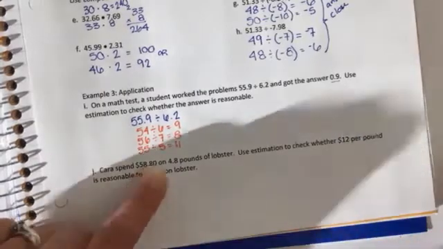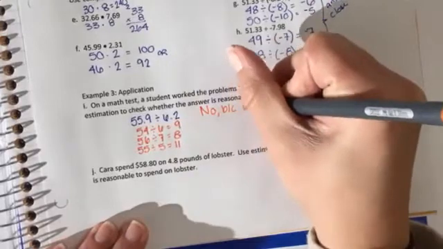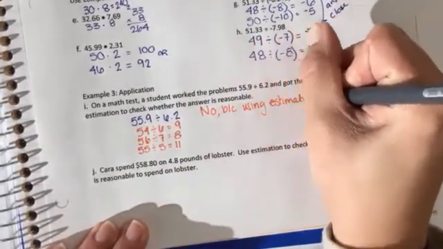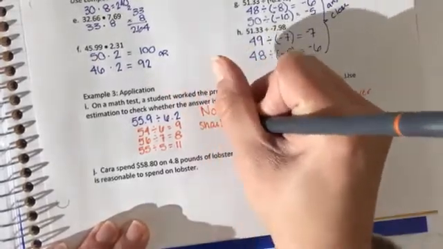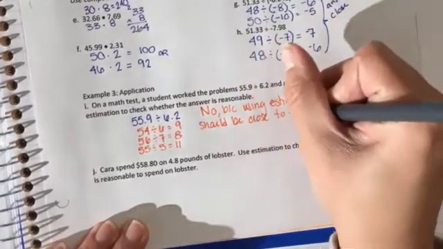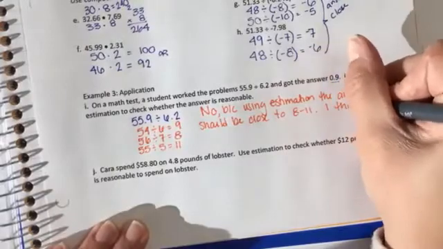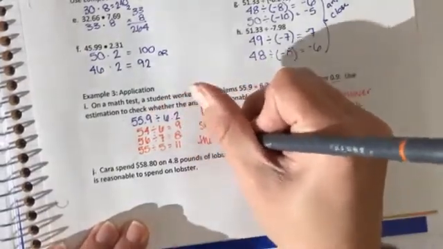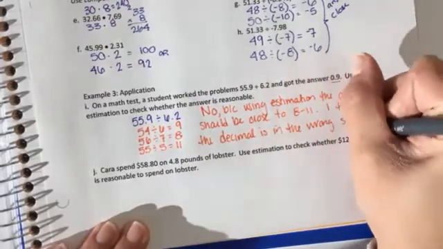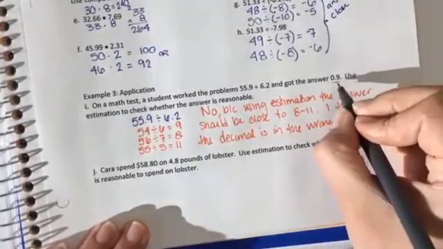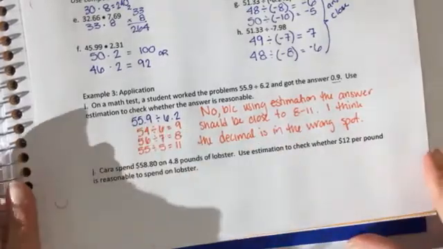And it's not. So that's a red flag for us. That means, is our answer reasonable? No, because using estimation, and I'm going to support my answer here, the answer should be close to 9, and I want you to show your work, like justify it. Why? How is it close? And then I'm going to say, I think, because this is what I think happened, the decimal is in the wrong spot. And if you look at this, if we would just move that over one spot, it would be 9. So maybe they just divided wrong. They have that decimal in the wrong spot. So that's where it's going to come in handy. That's why we use estimation.